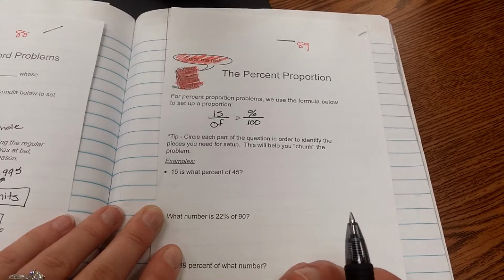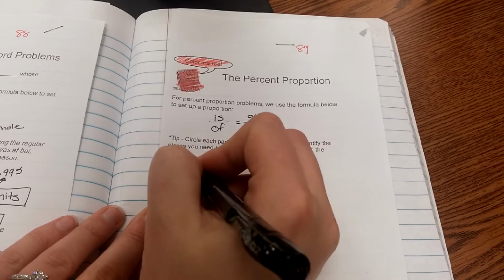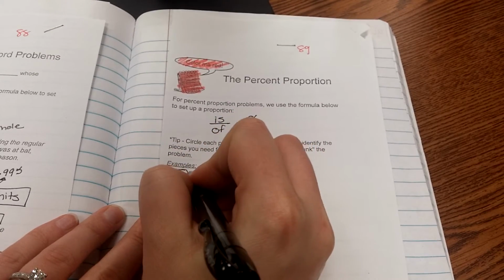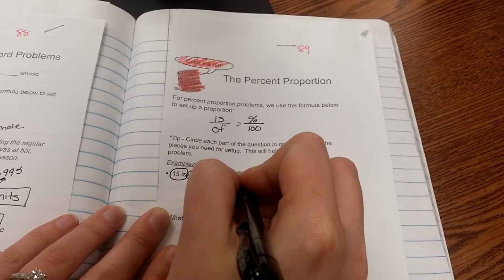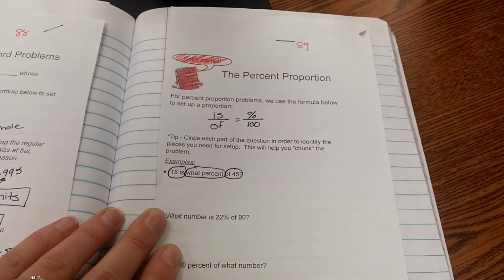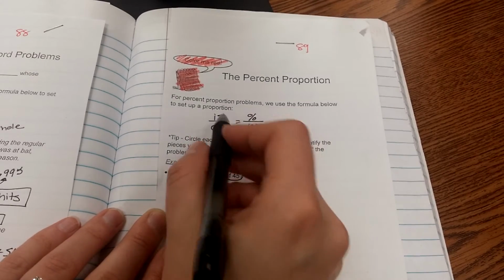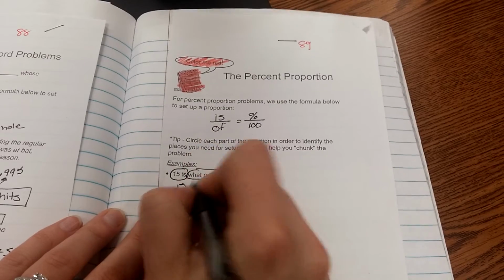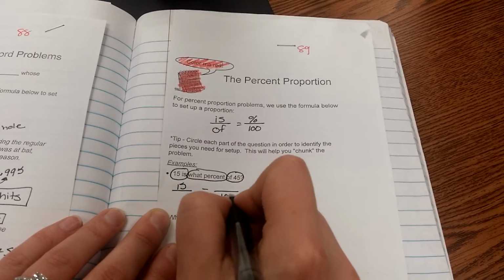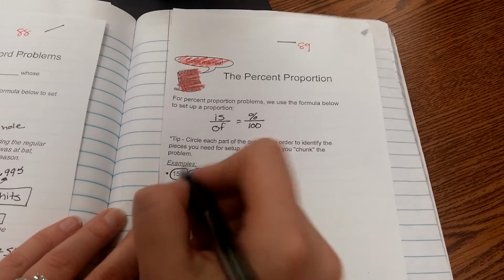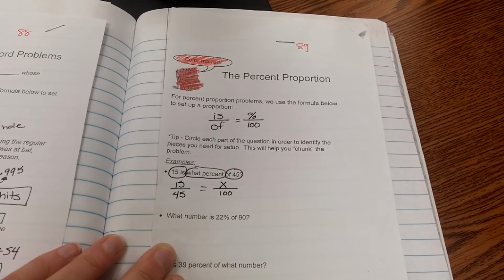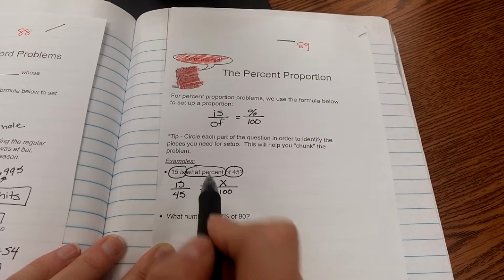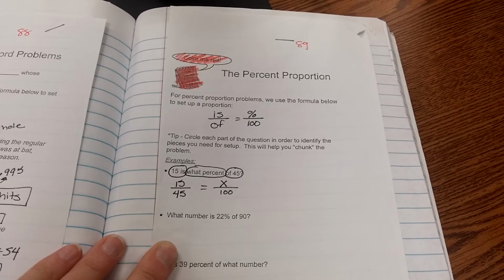So again, easier to do these questions if you circle and chunk the phrases. So 15 is what percent of 45? So now the setup becomes pretty easy. It's is over of equals percent over 100. So 15 is, that's on top. What percent, we don't know the percent, of 45. So 15 is, that goes on top, of 45 goes on the bottom, and the percent is what we're looking for, so we replace that with a variable.